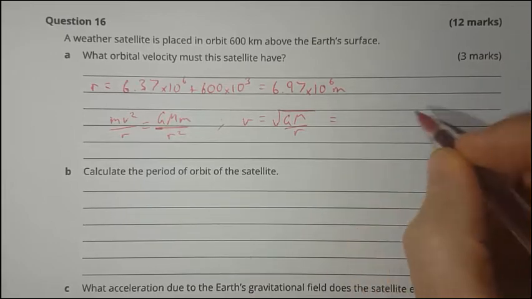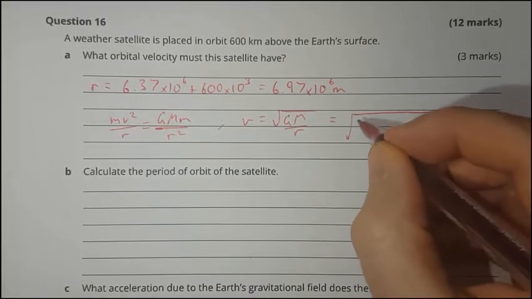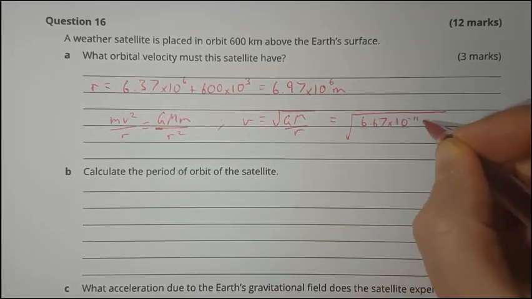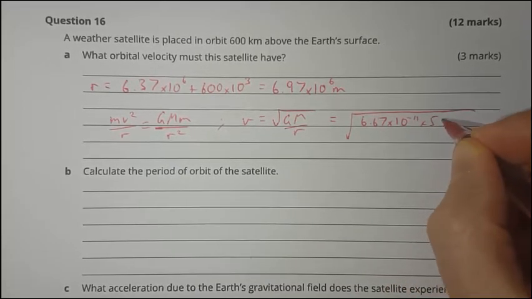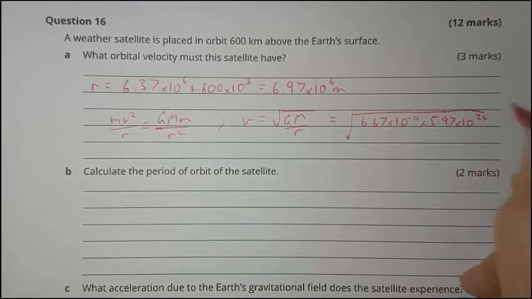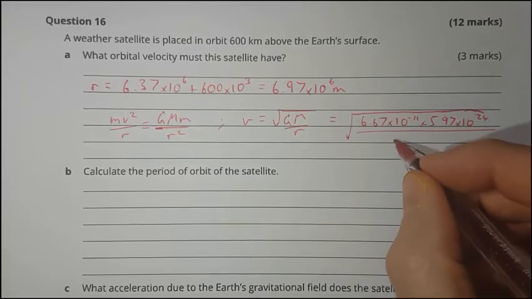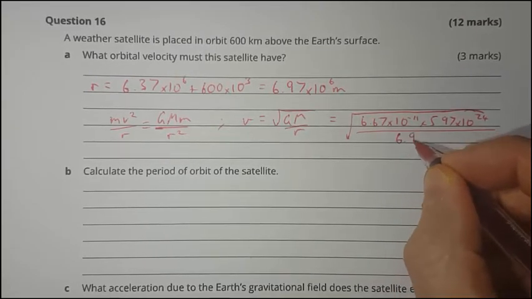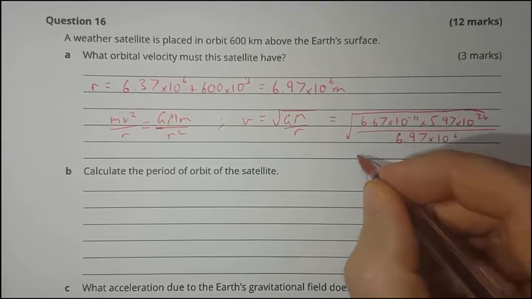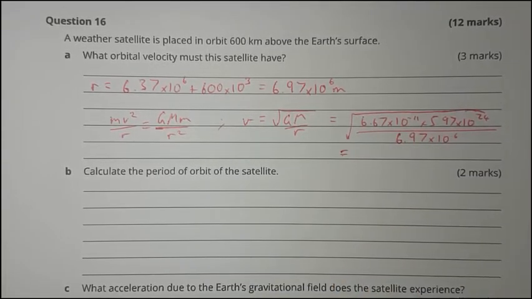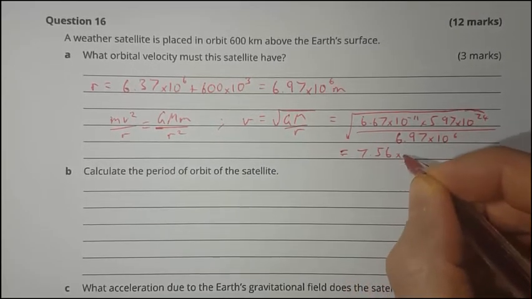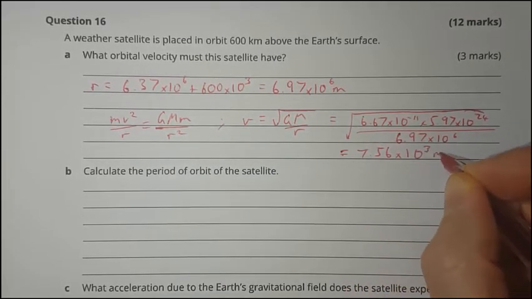What that ends up being, I'm going to try and draw this out nice and big, is 6.67 times 10 to the negative 11 times 5.97 times 10 to the 24, over the new radius that you've calculated, 7 times 10 to the 6, and you should end up getting 7.56 times 10 to the 3 meters per second.